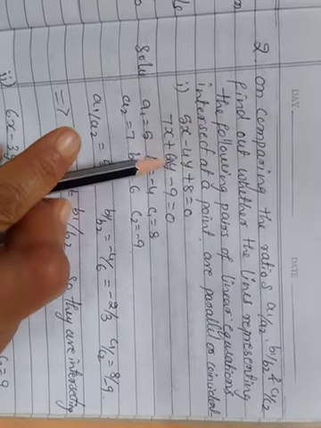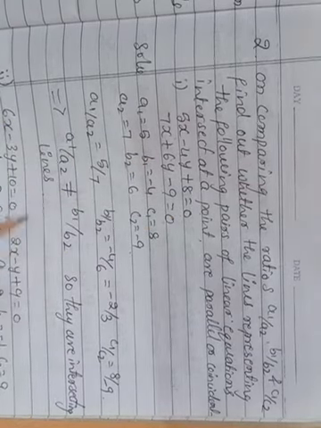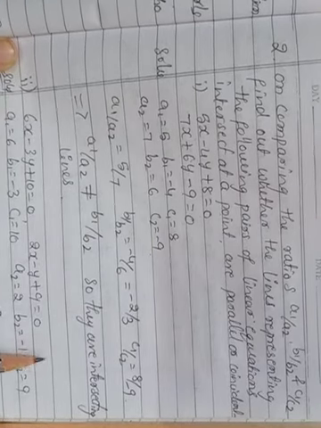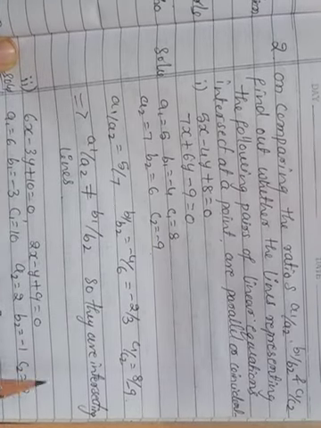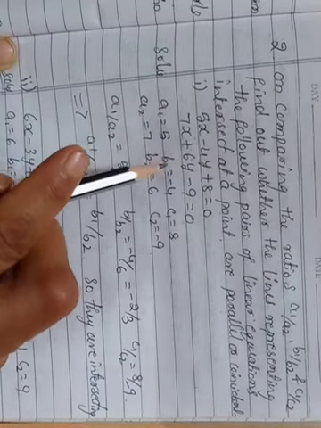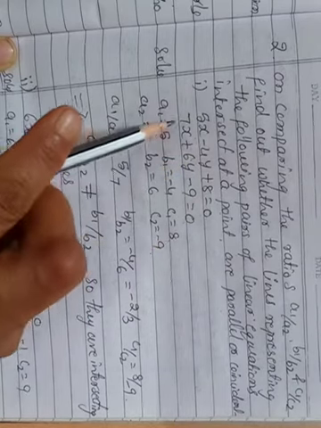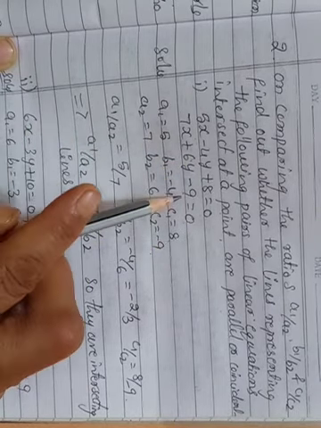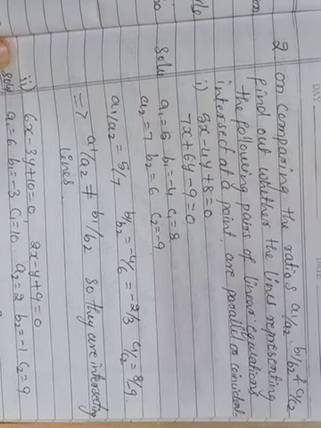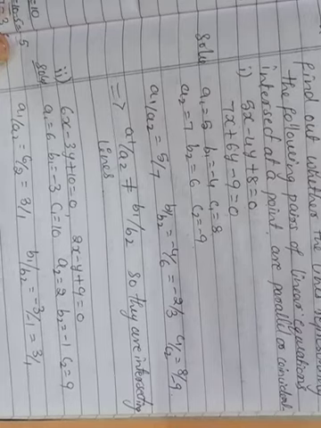5x minus 4y plus 8 is equal to 0. 7x plus 6y minus 9 is equal to 0. So what is the first work you have to do, children? a1, a2, b1, b2, c1, c2 you should write. a1 is 5, b1 is minus 4, c1 is 8, a2 is 7, b2 is 6, c2 is minus 9. Now after writing the coefficient values, what is the next thing? Ratios you have to check.